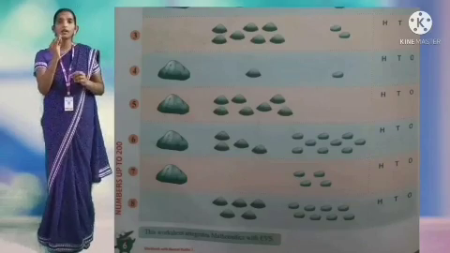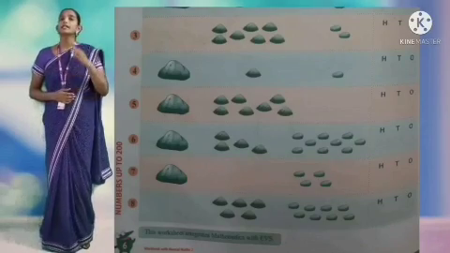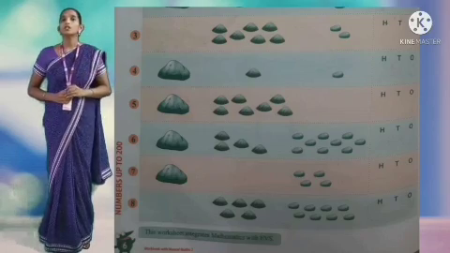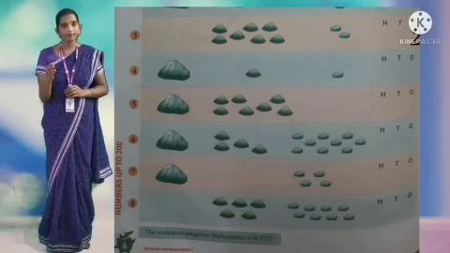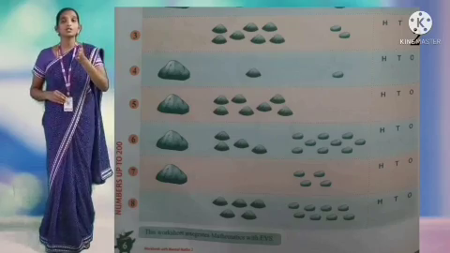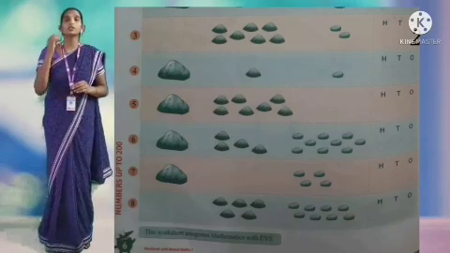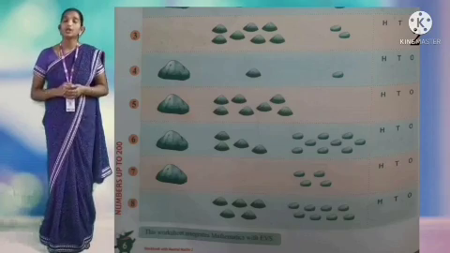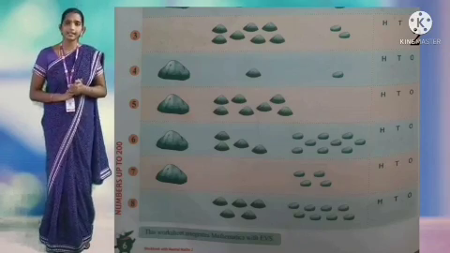Now the third one. There is a small twist in this third one. See the pebbles. How many pebbles are there? 1, 2. So in ones place, what number should we write? It is number 2. So next comes the smallest stones. Count the smallest stones. 1, 2, 3, 4, 5, 6, 7. So in tens place we are going to write 7.